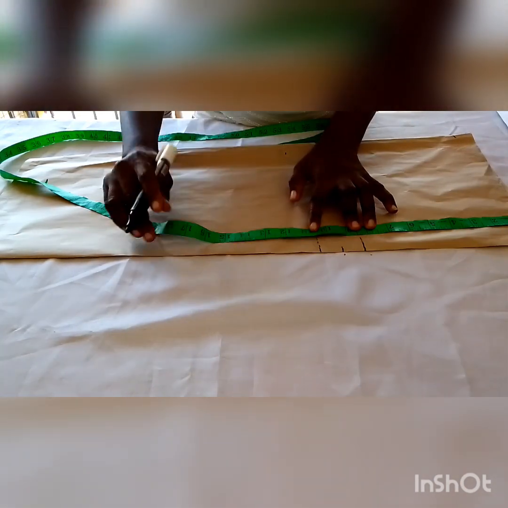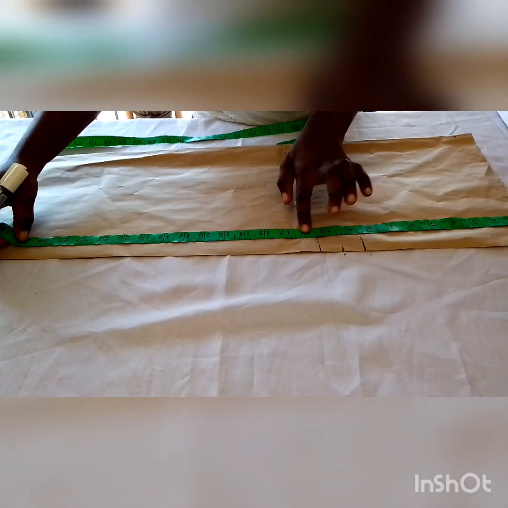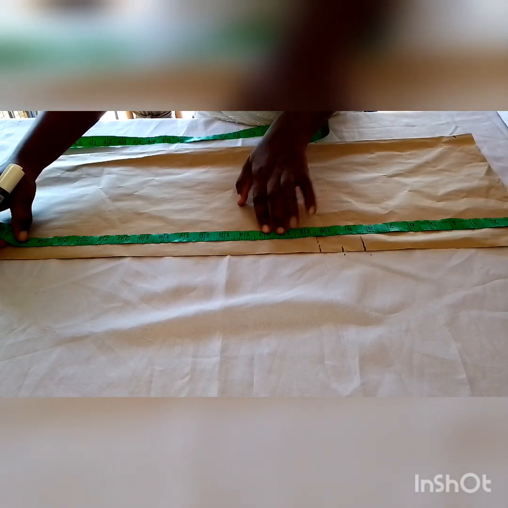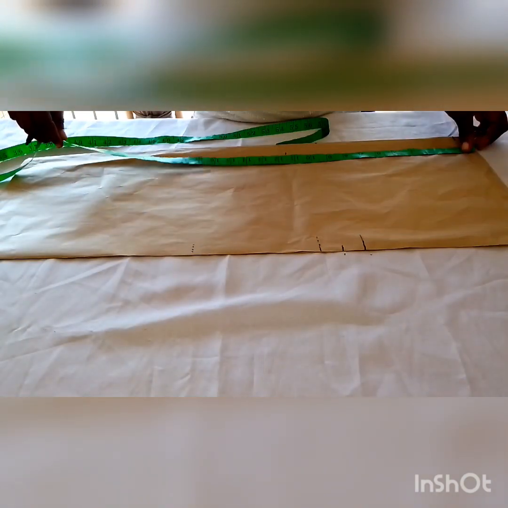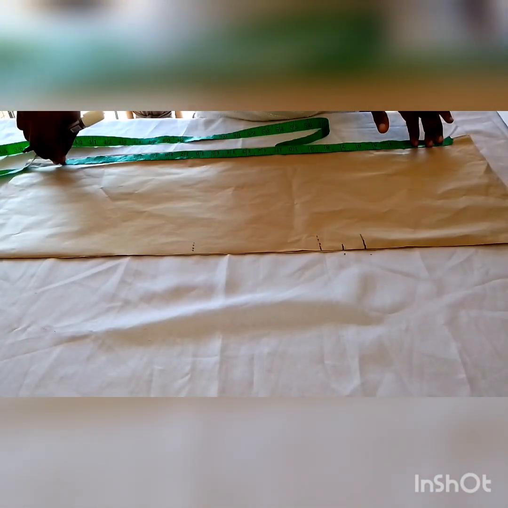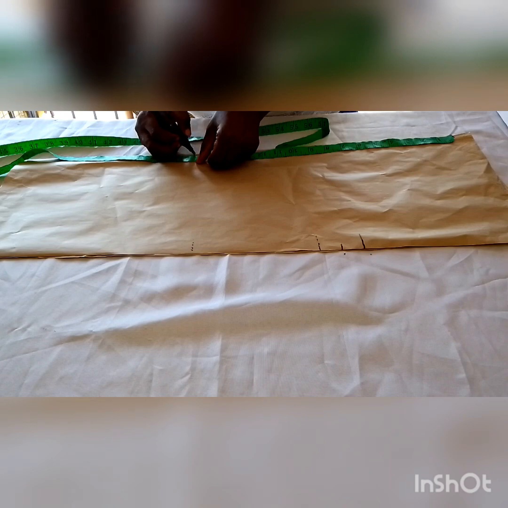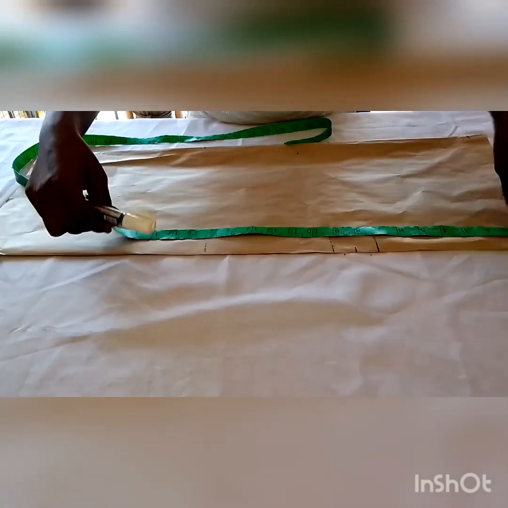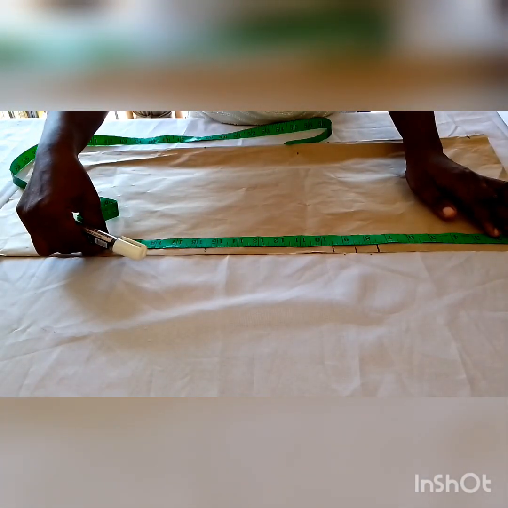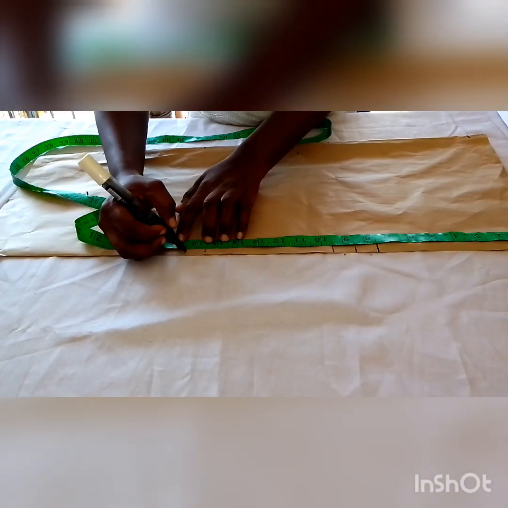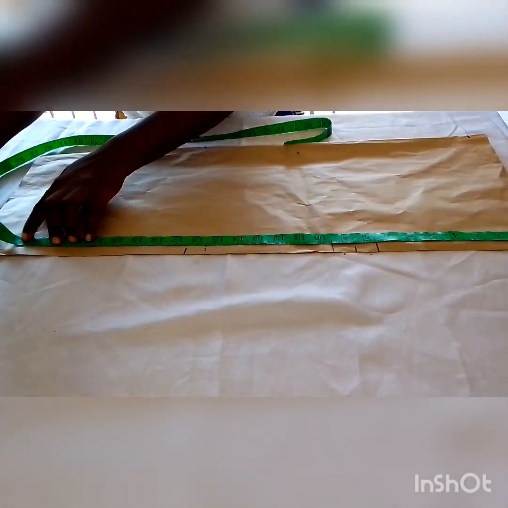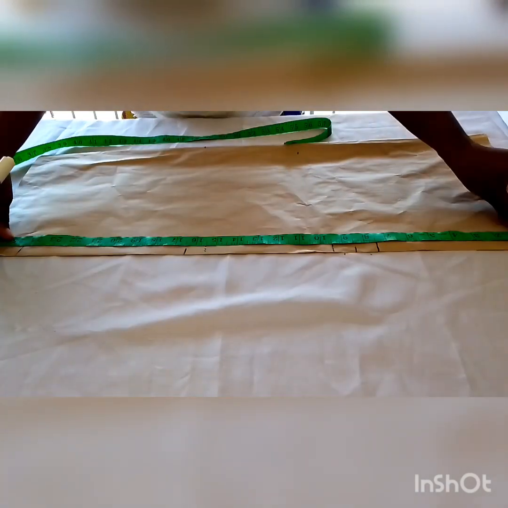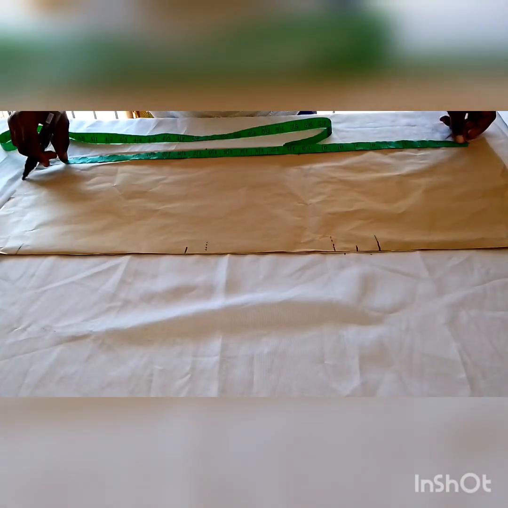Then you have the nipple point line. Then the waist line. That's the waist length. The next thing will be the hip length. Mark it on both sides and make it into a straight line. Then you have the top length.